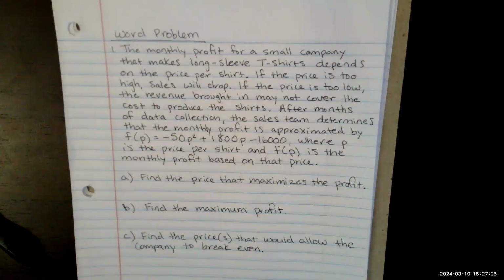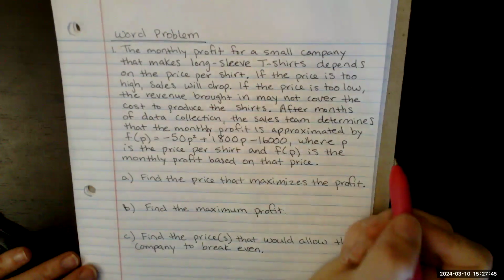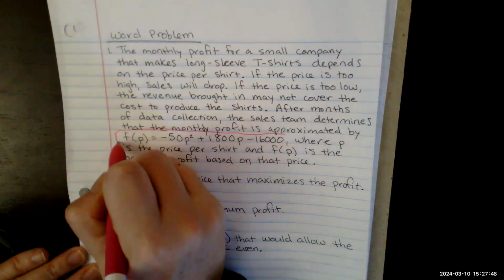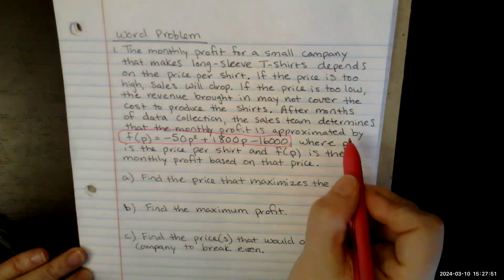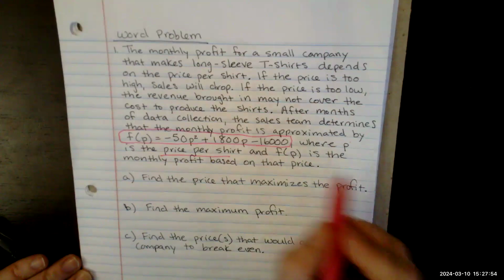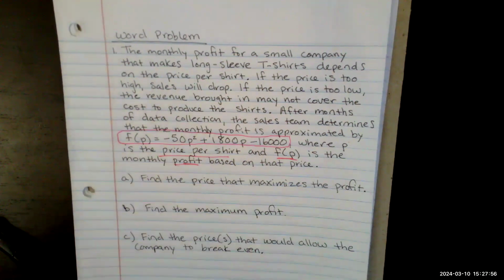All right, word problem. The monthly profit for a small company that makes long sleeve t-shirts depends on the price of the shirt. If the price is too high, sales will drop. If the price is too low, the revenue brought in may not cover the cost to produce the shirts. After months of data collection, the sales team determines that the monthly profit is approximated by this equation, where P is the price per shirt and F of P is the profit. So, A, find the price that maximizes the profit.